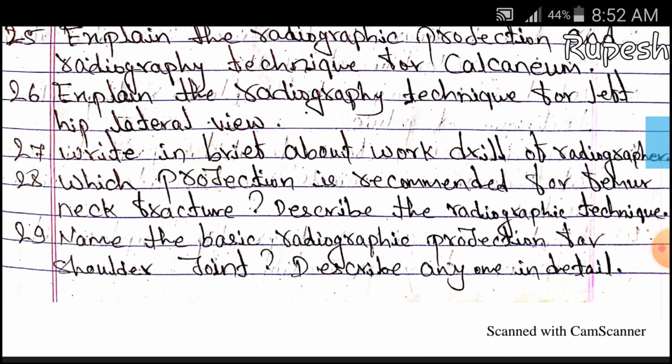So question number 28. Which projection is recommended for femur neck fracture? Describe the radiographic technique.